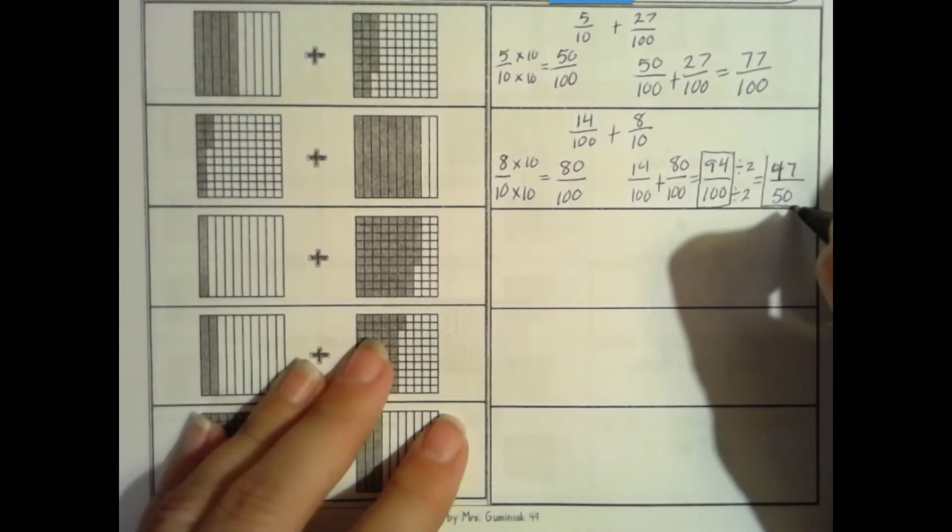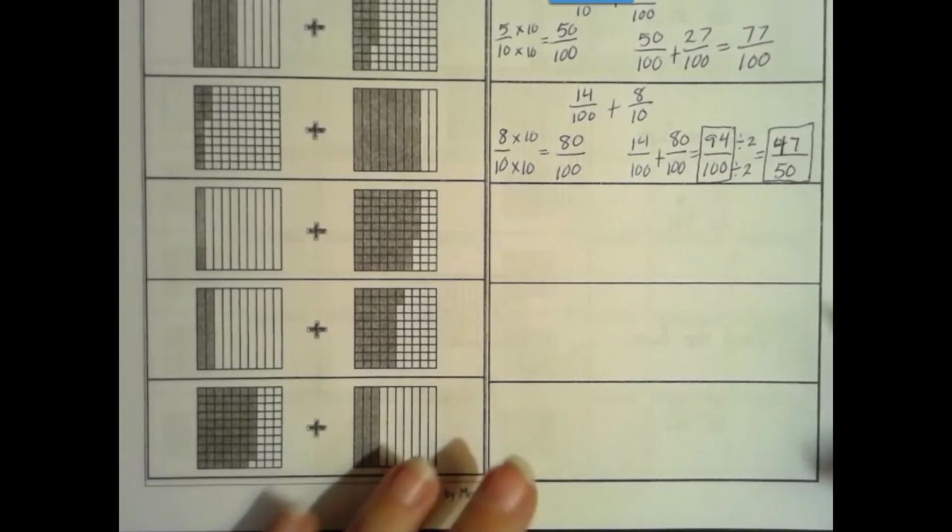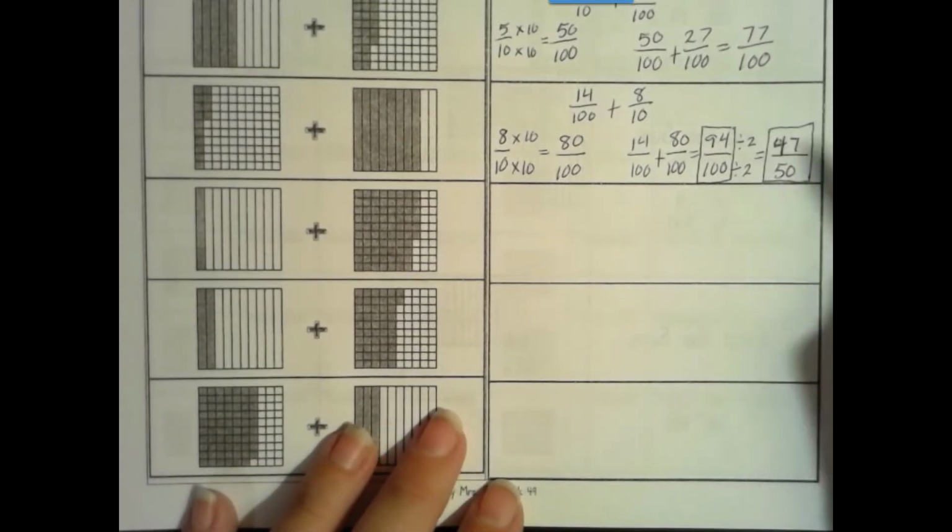It's just good to be able to find the equivalent fraction in lowest terms or the simplest form to be able to use in other things. The smaller the numbers, the easier it is to use.